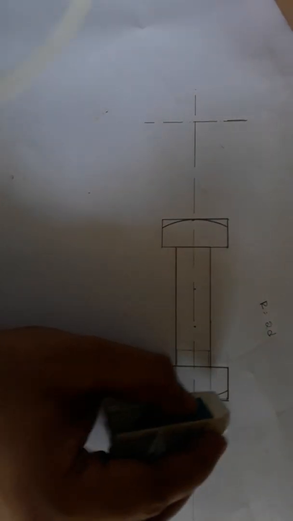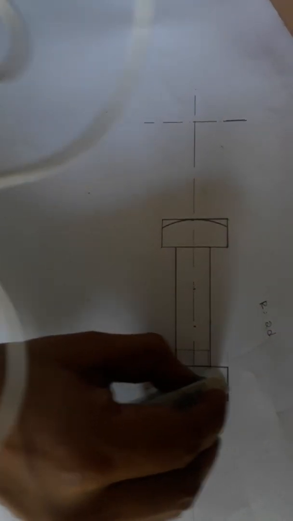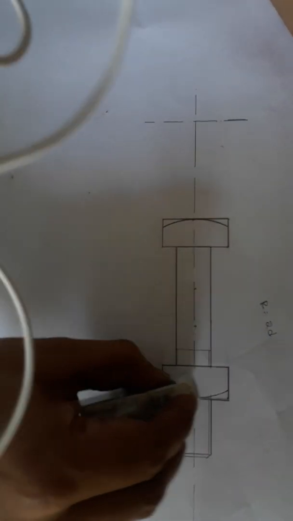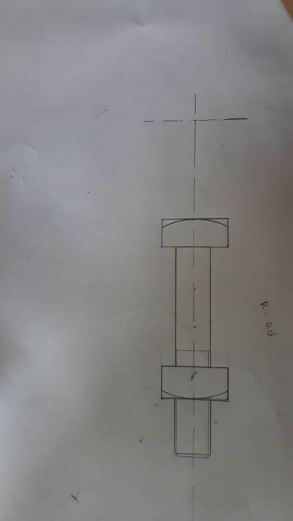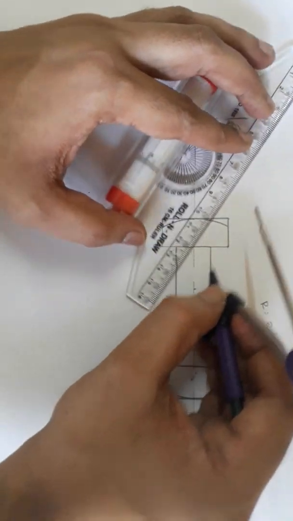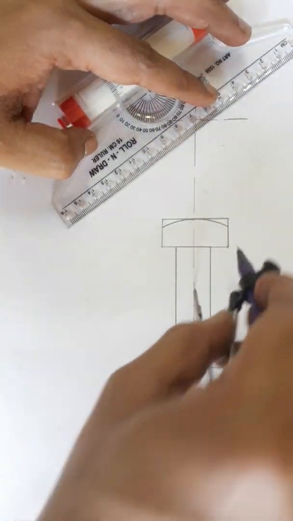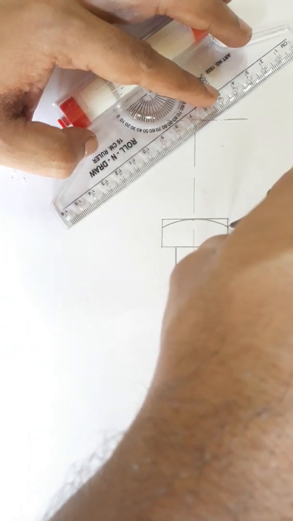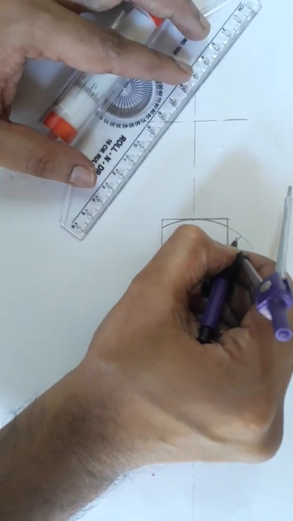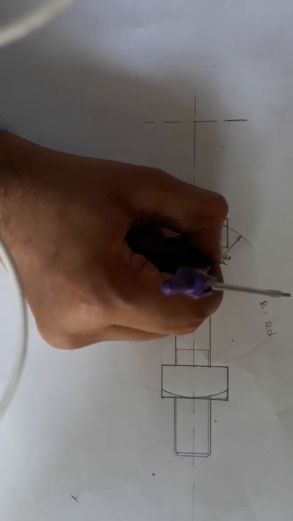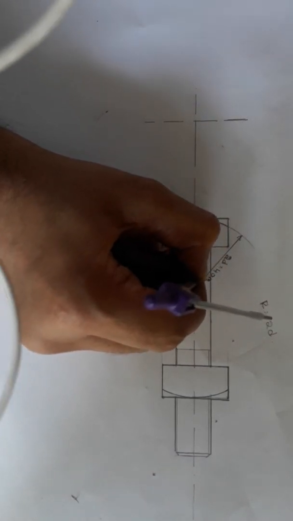This inside face is not visible, so erase this. This radius is 2 times the diameter, 2d equals 40 millimeter.